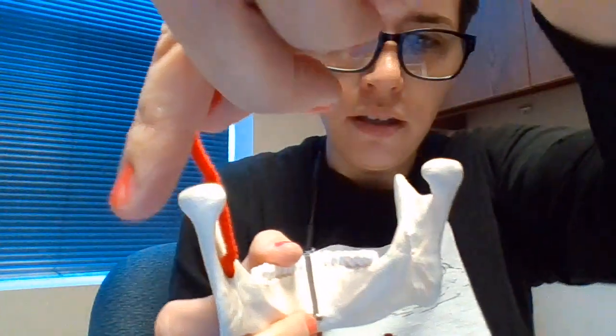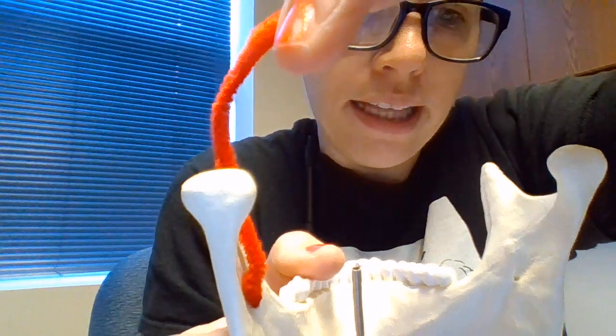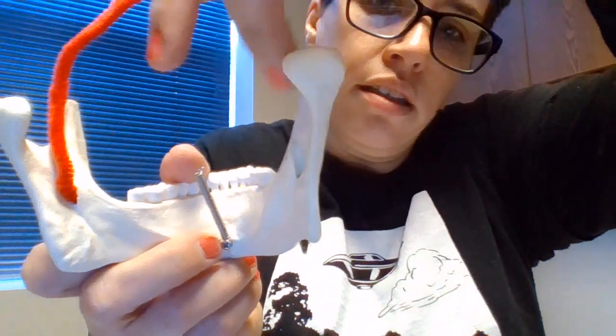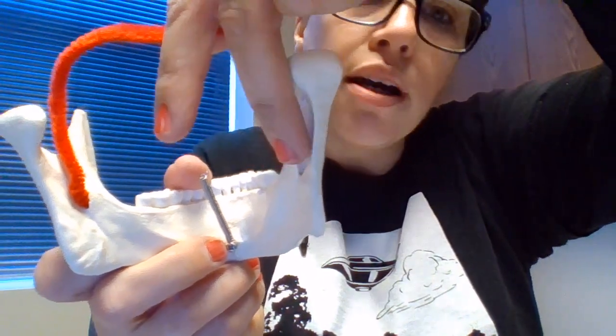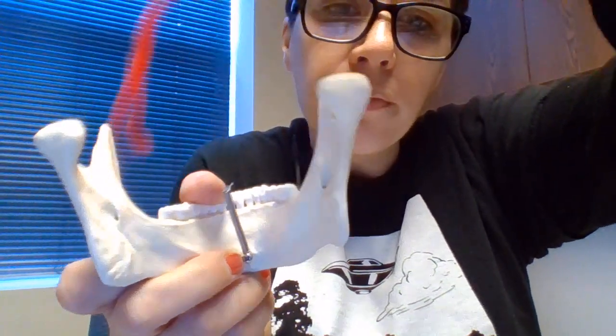You have one on each side. And then on the other side, you have it here without a pipe cleaner in it. That's your mandibular foramen. So it's on the internal part, if I'm holding it like it is in me.